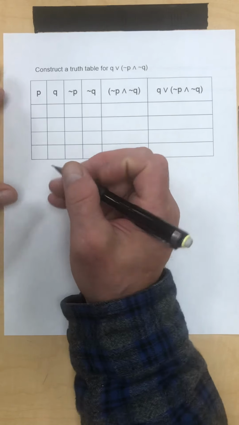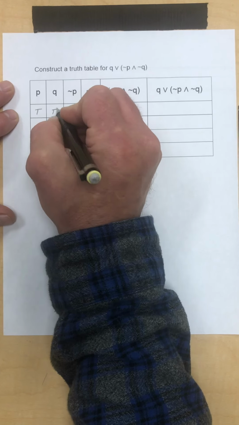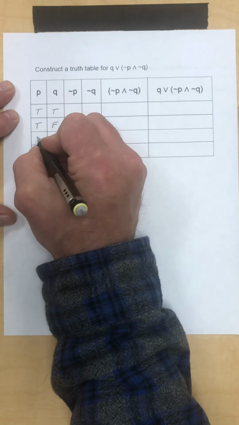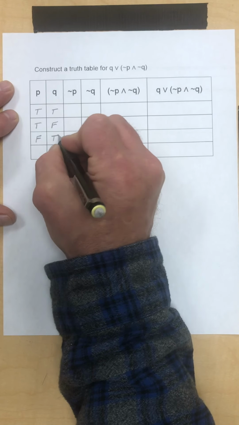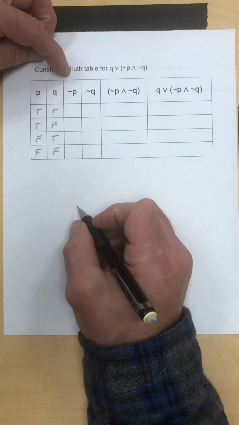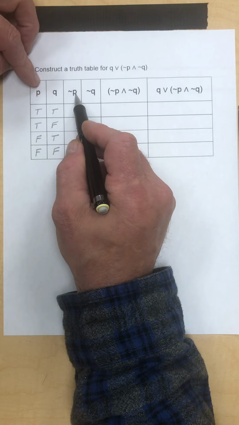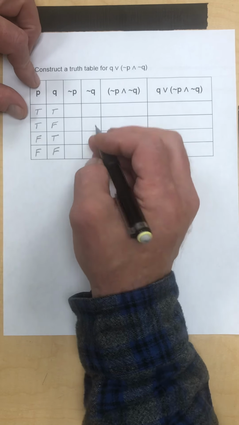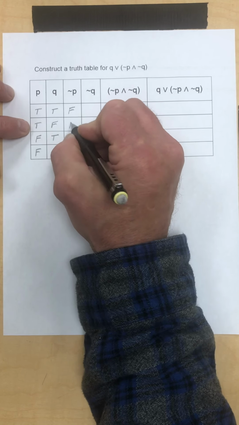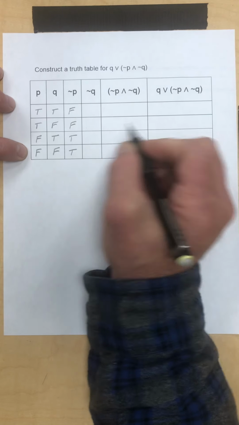Okay, so let's start it off the same way. My P's and Q's, they could both be true, or I could have a true P and a false Q, or I could have a false P and a true Q, or they could both be false. This column right here is the negation of P. So I come over here to the P column and I just negate everything. True becomes false, true becomes false, false becomes true, and false becomes true.